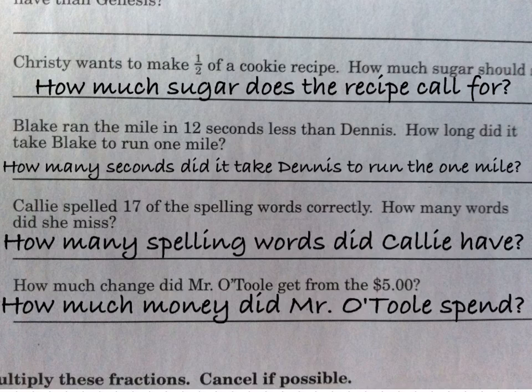Okay, we're going to look at number 2. Number 2 is telling us to multiply these fractions, cancel if possible. So we'll first look at cross-canceling each one. Let's look at 2a.